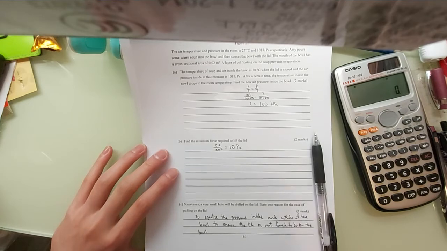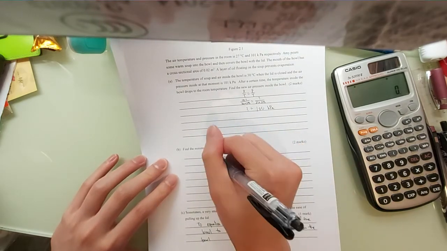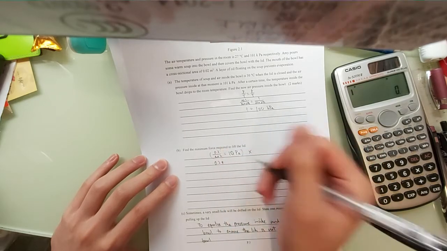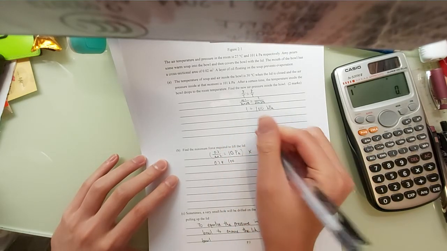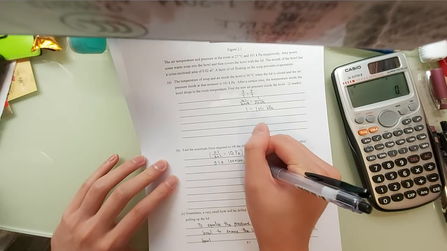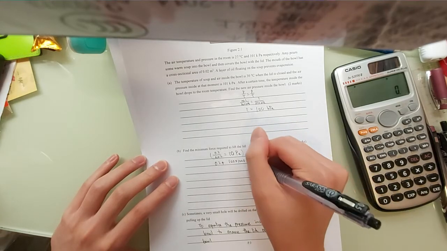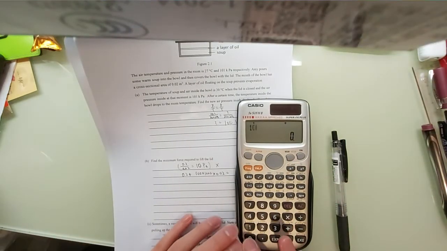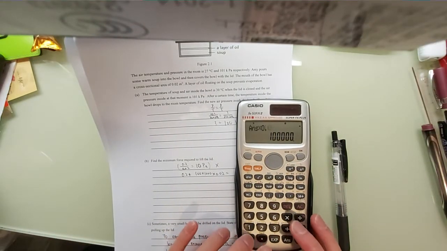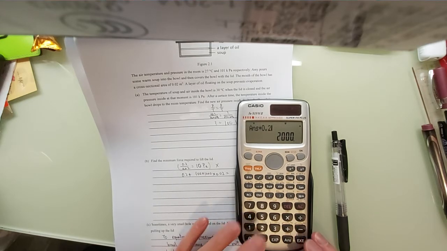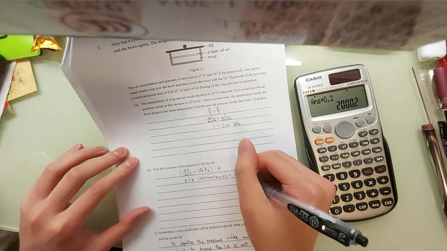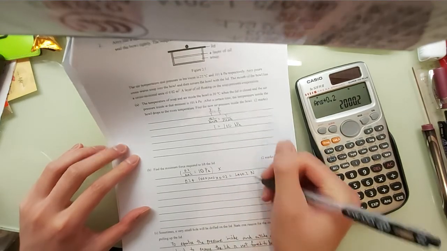100. Oh, maybe. Okay. 0.2 is the weight, but then we have the pressure itself, which is 100 kilopascal times 0.02. So 100 kilopascal times 0.02. This does not even make any sense. This is 2000.2 newtons. I don't know. Leave me alone.